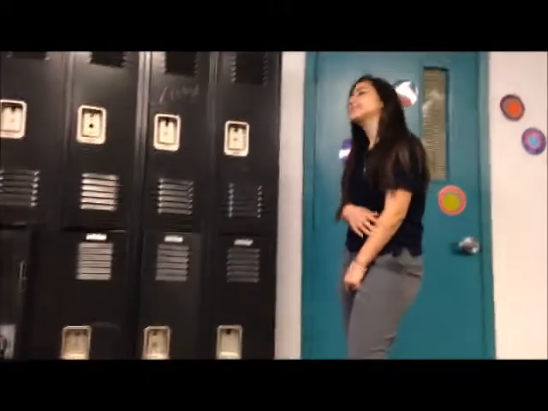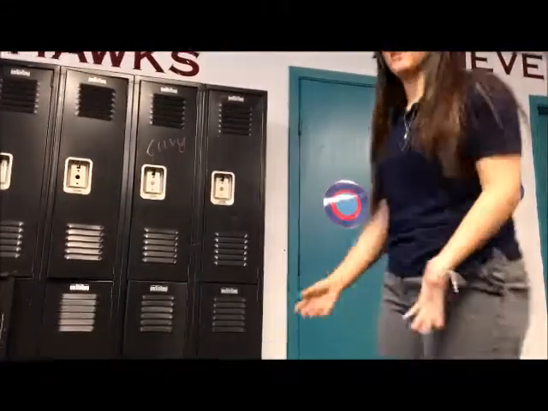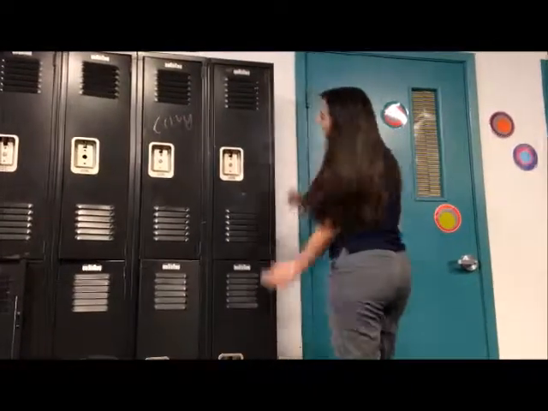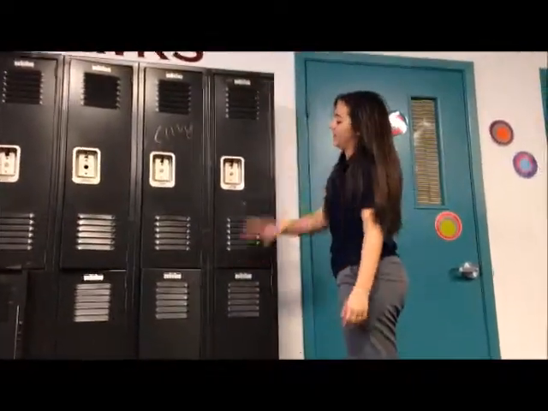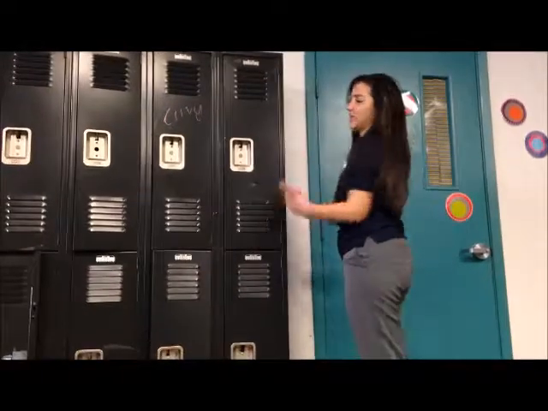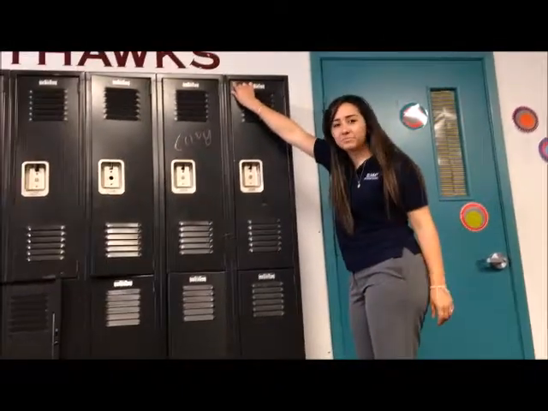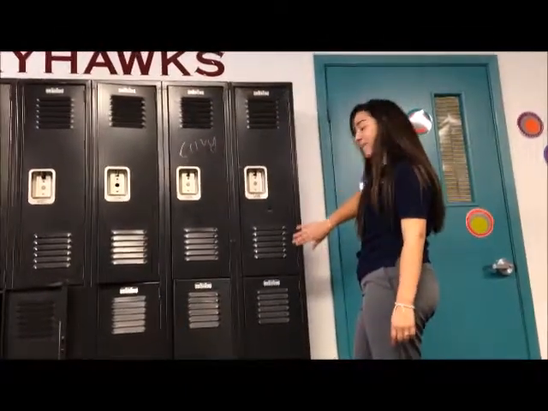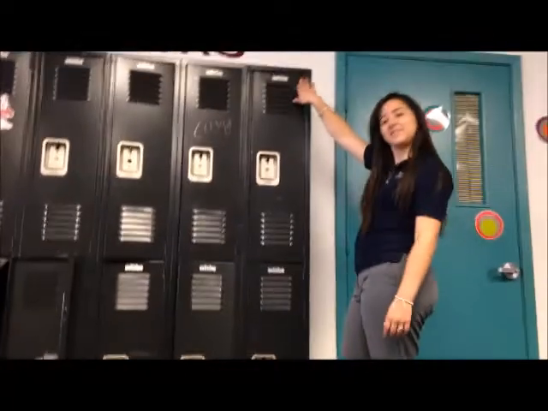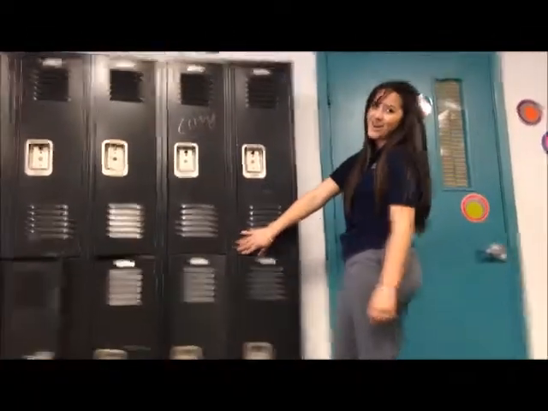For number 5, we had to find lines. We had to find something that was parallel. So we chose a locker because this top line is parallel to this bottom one, and vice versa. And also this top corner corresponds to this bottom corner, and this top corner corresponds to this bottom corner.